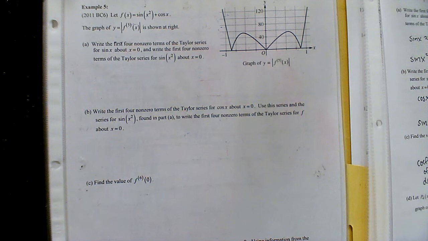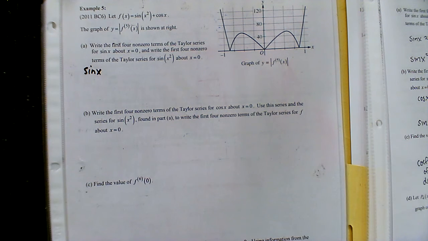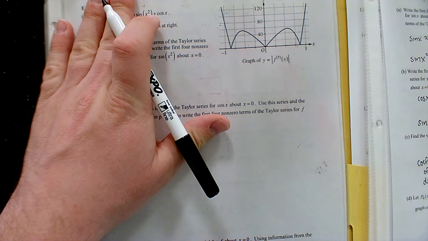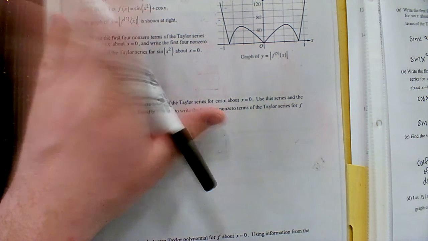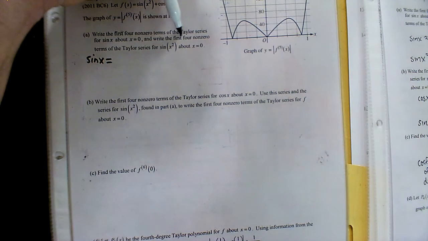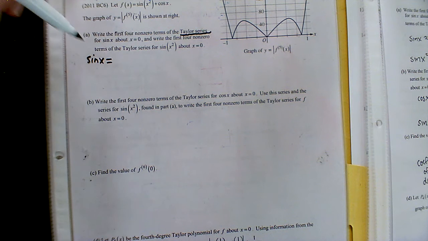So again, this one says Taylor series. So sine x. What would be the first 4 terms of the Taylor series of sine x? It specifically says Taylor series, not the Taylor polynomial, so they're asking for equals. So the series is equal to, so what is sine x?